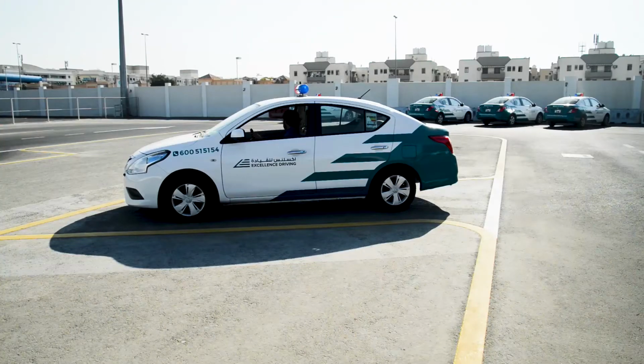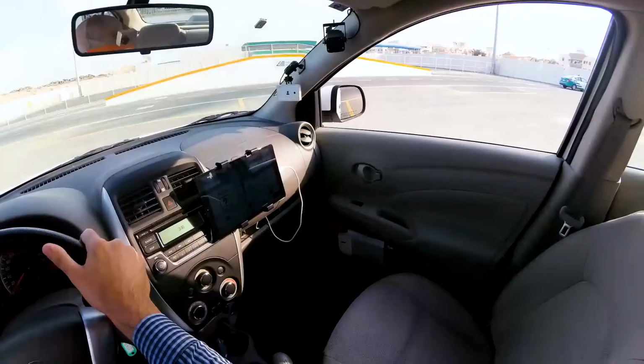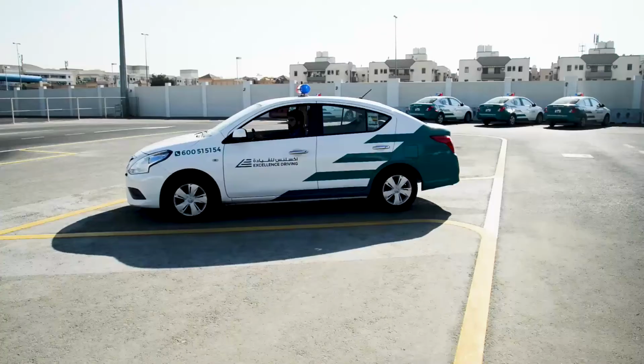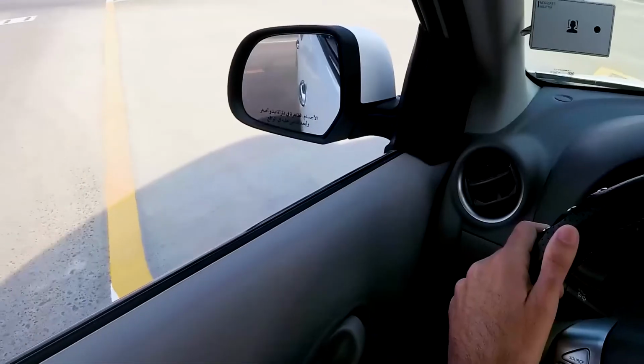Check all rear view mirrors and over both shoulders to look out for hazards in blind spots. Look back from the rear windscreen to check for any possible hazards. Move slowly in a controlled manner while checking all around for any possible hazard.